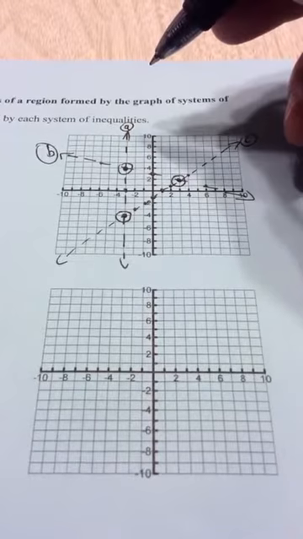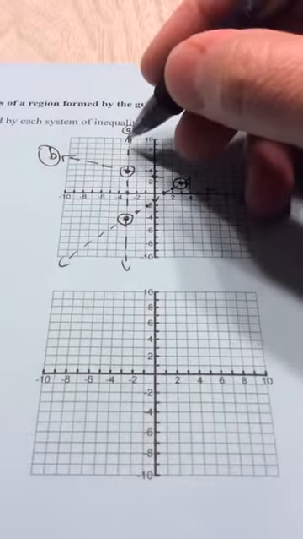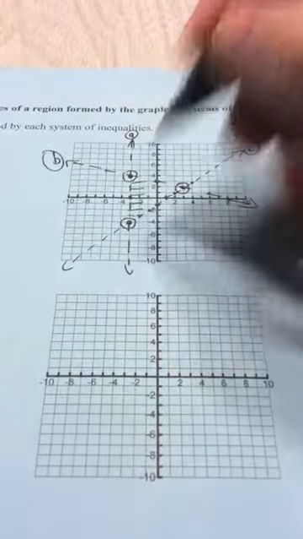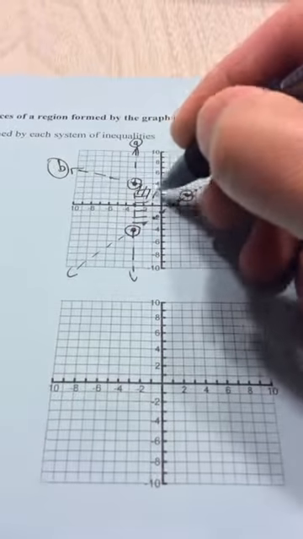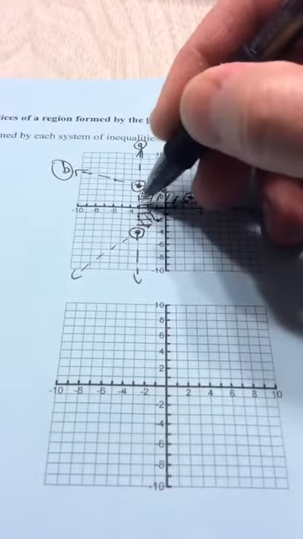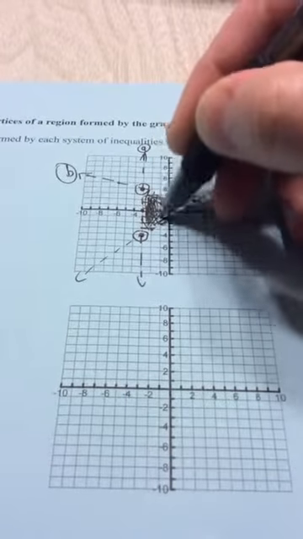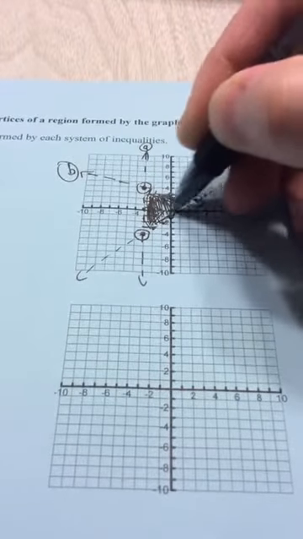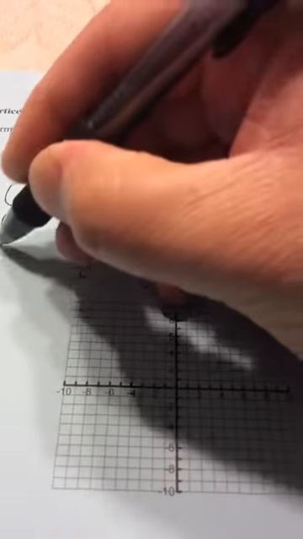So, for example, inequality A shades to the right, because it's greater than, so it's everything going this way. Inequality B is less than, so it shades down. Inequality C is greater than, so it shades up. So it's everything inside this triangle. And the three vertices of the triangle, again, I circled. So we're going to label those points, and that's what our solution is, because we're finding the vertices.